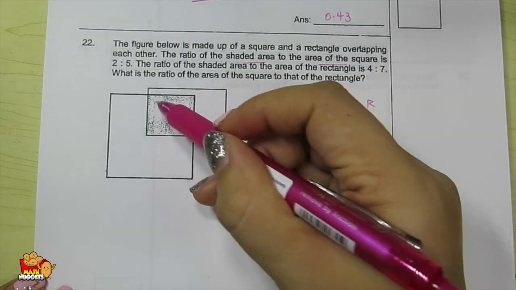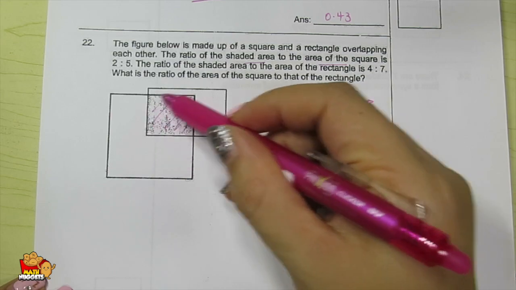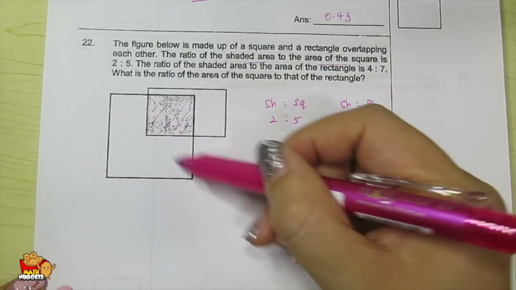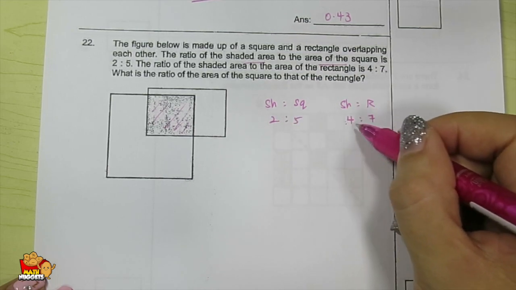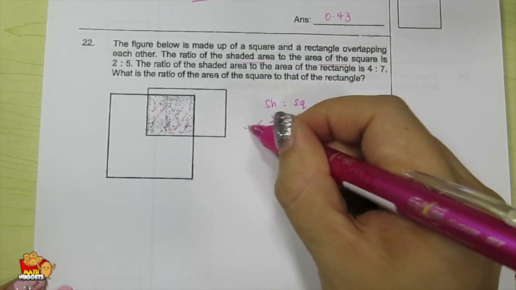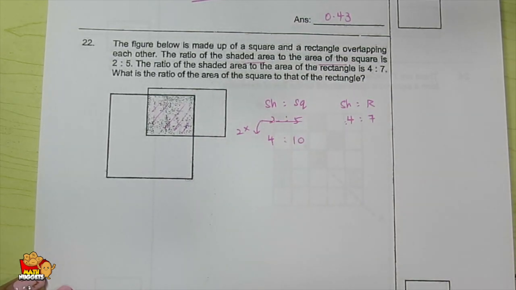If you notice in the diagram, your shaded part is the same. The shaded for the rectangle and the shaded for the square is repeated. So therefore, you need to make these 2 shaded parts the same. This is 4, this is 2. Let's make this 4. So I times 2. This is 4 and 10. I don't want the old one anymore.